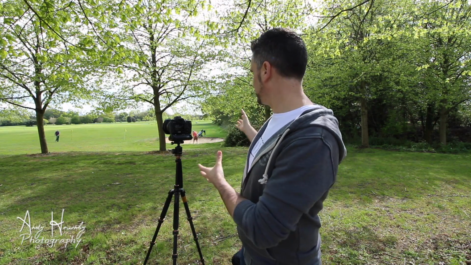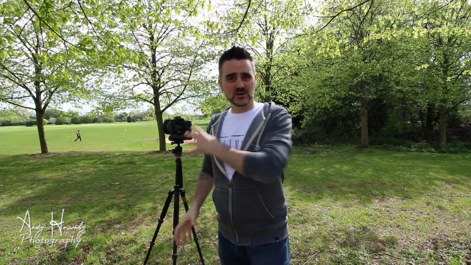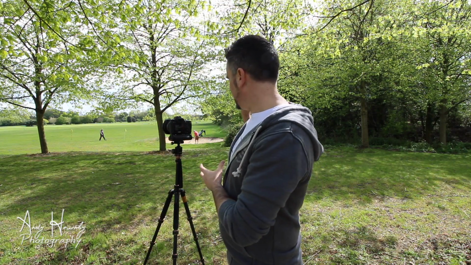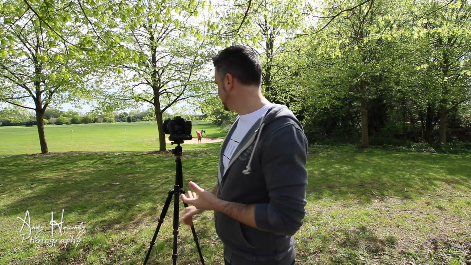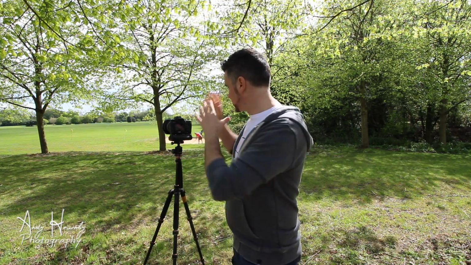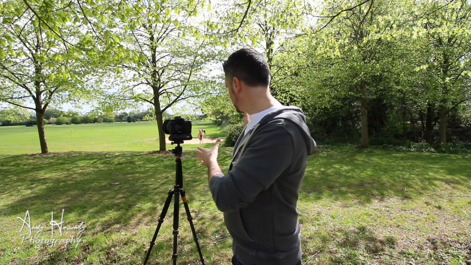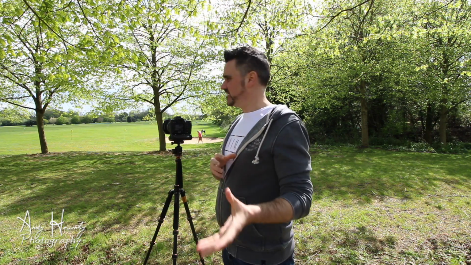Then I would want to consider, do I want any movement in my shots? Now we've got golfers out the back here, people clearing up and whatnot. If I set a really long shutter speed, even to maybe half a second or a second, we're going to get a blurry image because there are people in there. A 1 second exposure is going to capture the movement of those people.